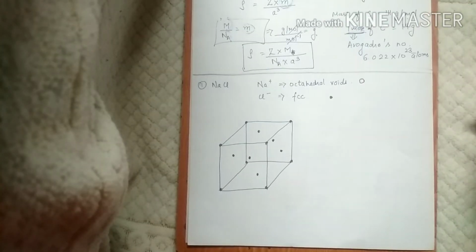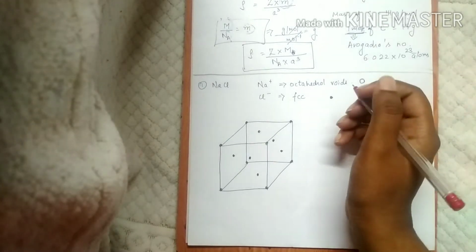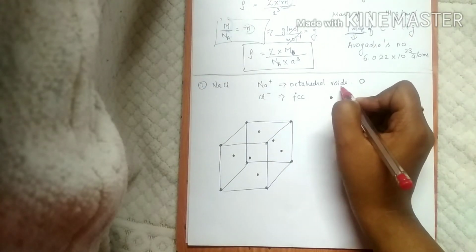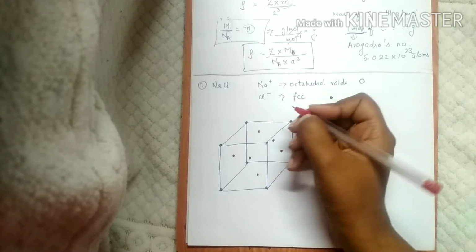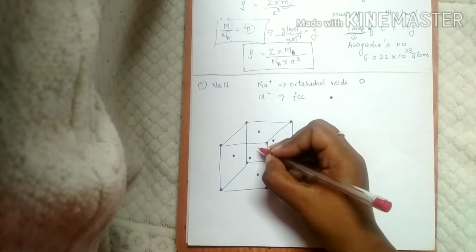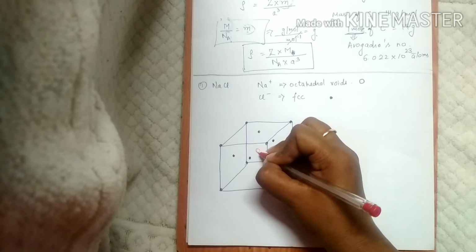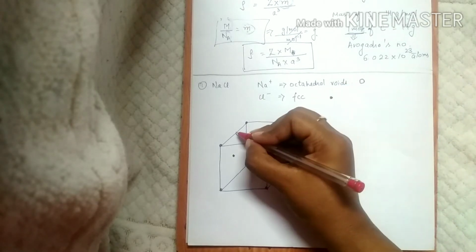Next we are going to show the Na positive ions which will be occupying all the octahedral voids. So where the octahedral voids are present, first it is present at the body center and also at each edge center.